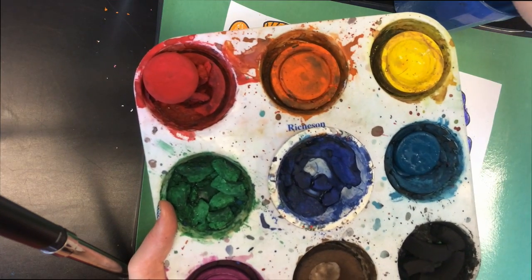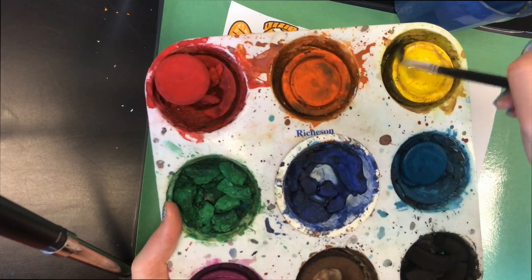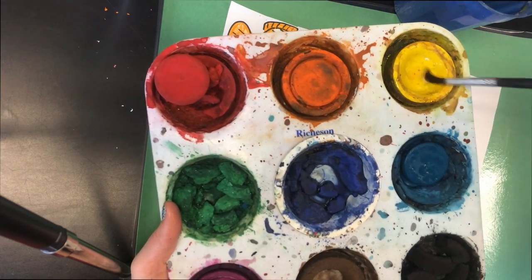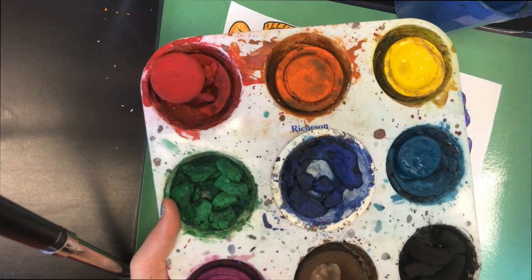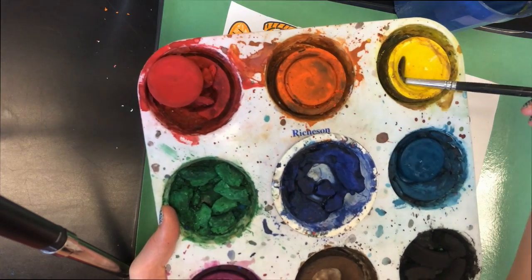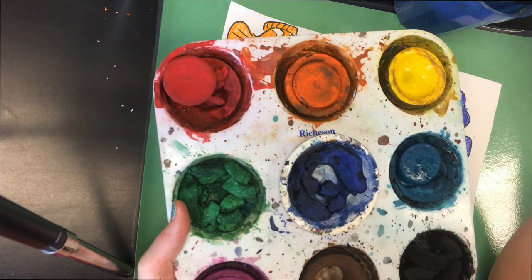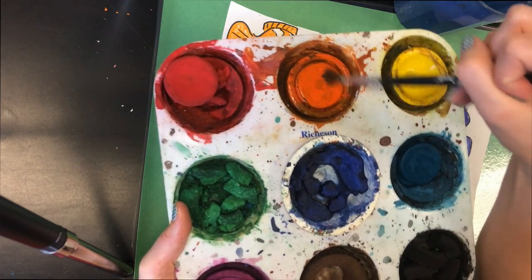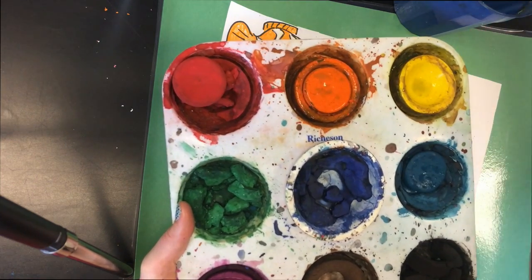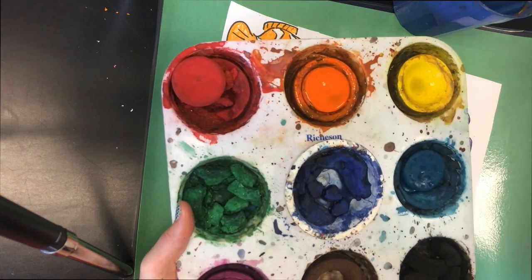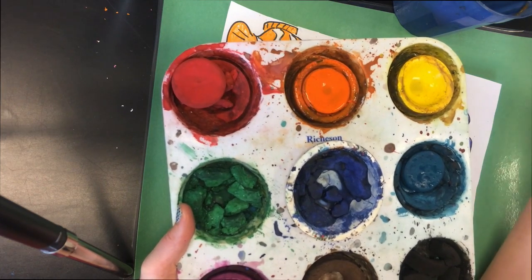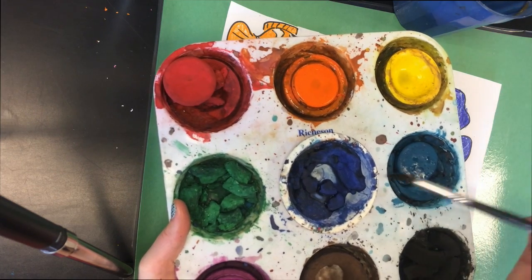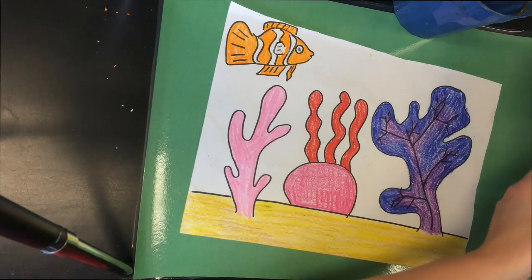Now with a lighter color like yellow, you might have to do that more than once. But you're going to rub off the dirty color, and then clean off your brush, and then you can use it once it's clean. Okay, so I'm going to be using realistic colors of the ocean. So should I be using yellow? Because I want to use yellow, but do you really see yellow as a watercolor in the ocean? No. So I should be using my blues and my violets, or my purples.